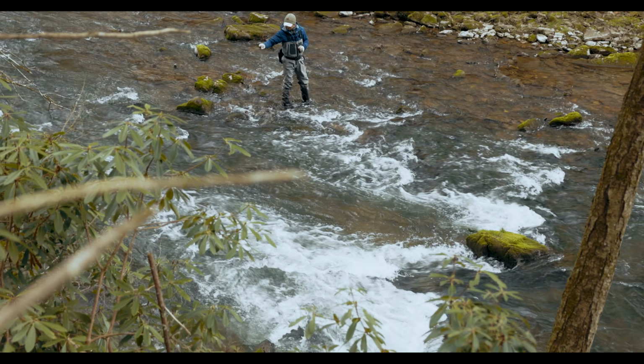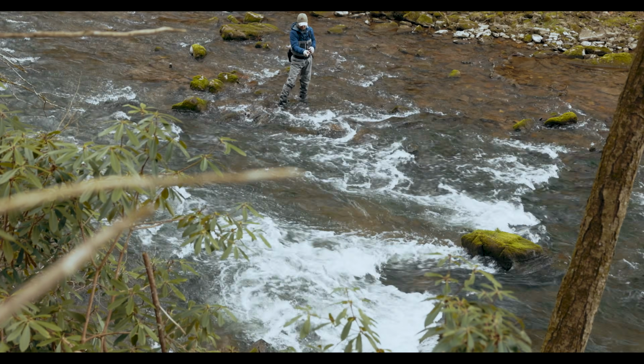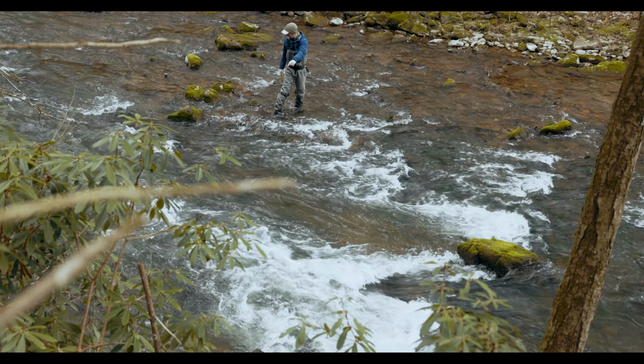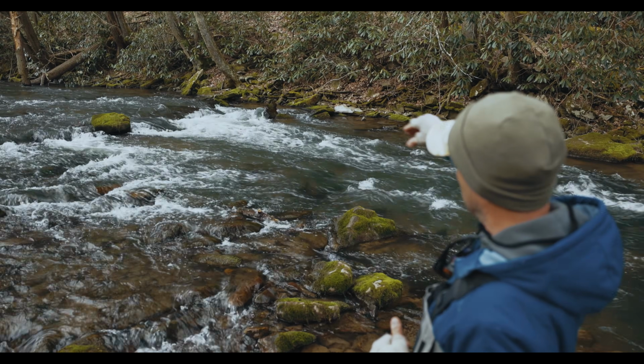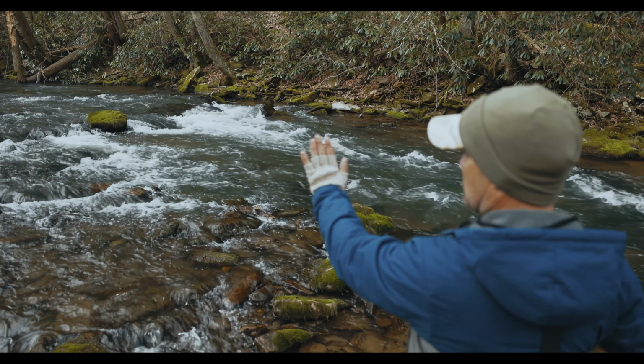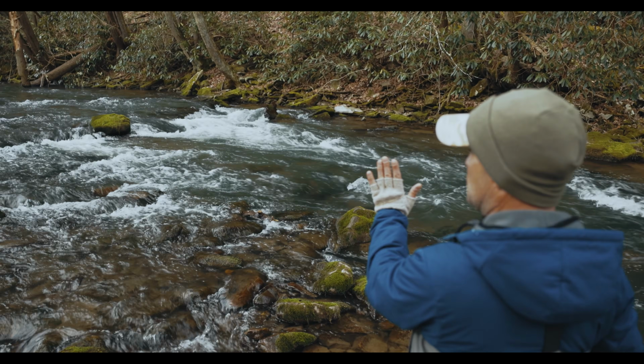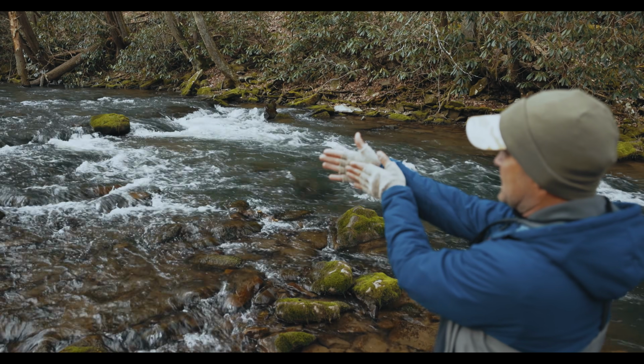All right, so where two lanes come together is what I call a seam. It's where fast water meets slow water. And here, especially on that right seam, you can really see you got your fast white water lane and then your slow lane that's really kind of hardly moving, and where the two come together is a seam.